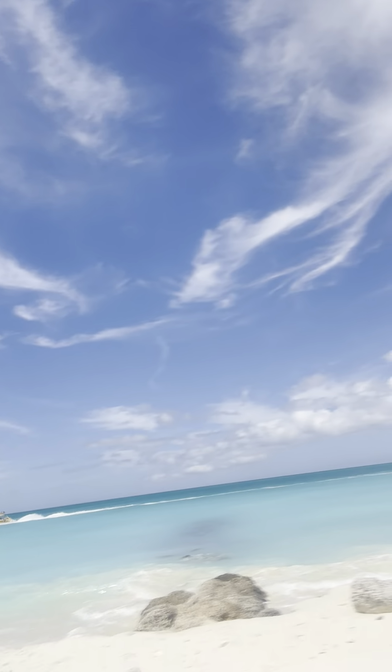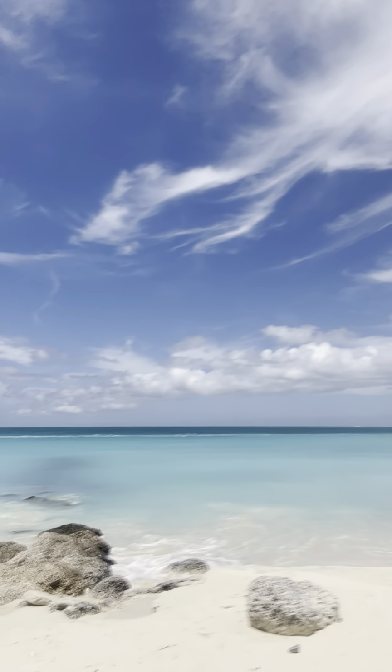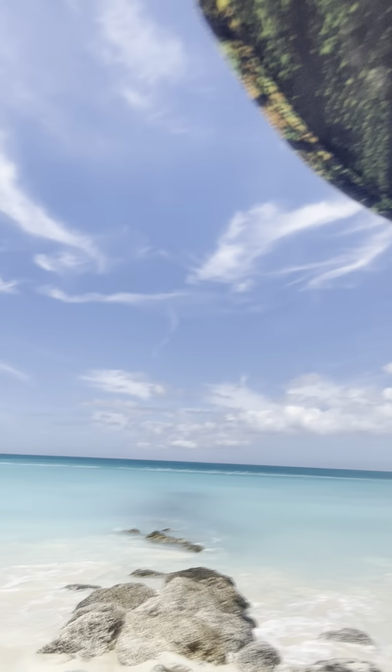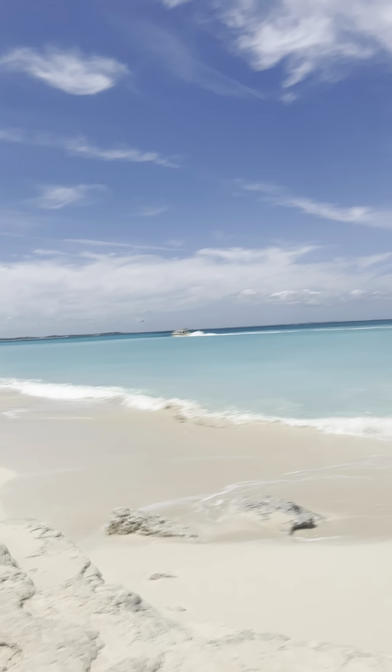disadvantaged youth like himself. Just got to my favorite place, possibly on planet Earth, apart from my home. Number one beach in the world, ladies and gentlemen.